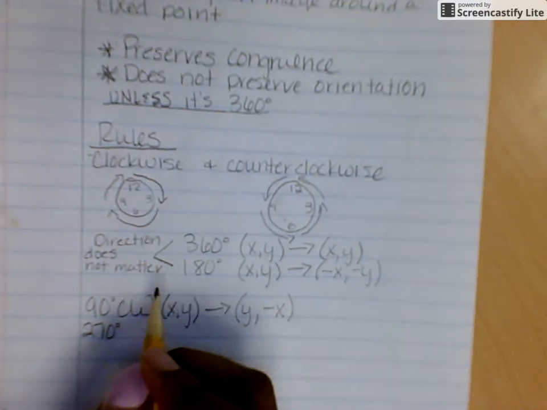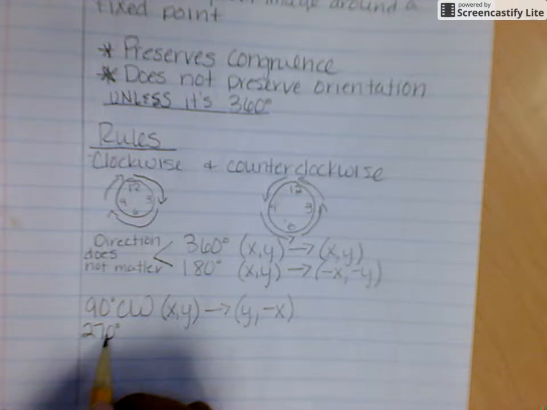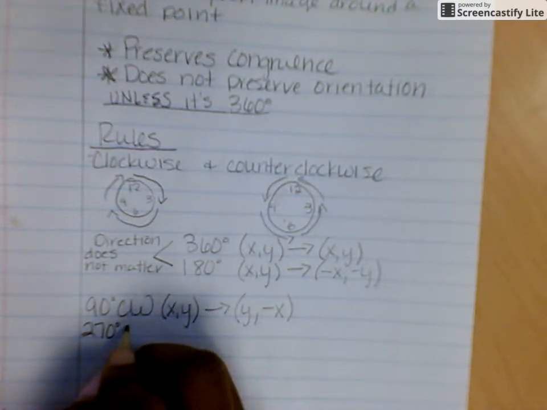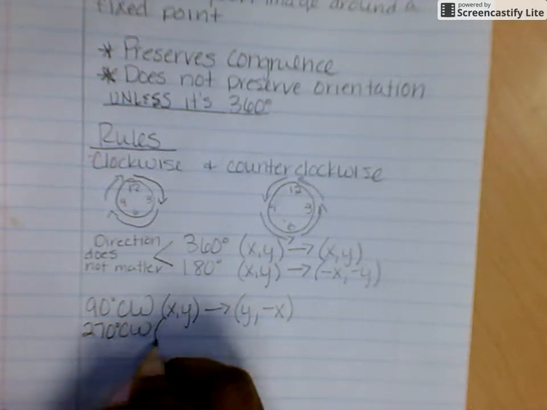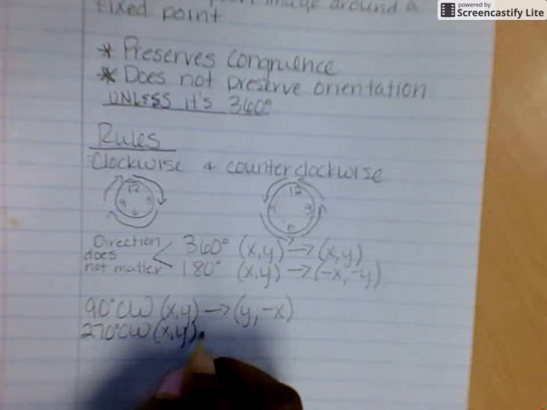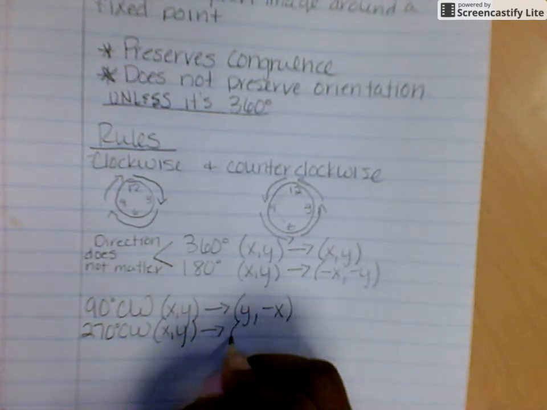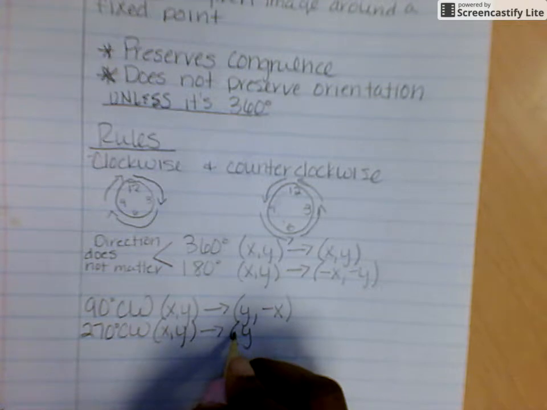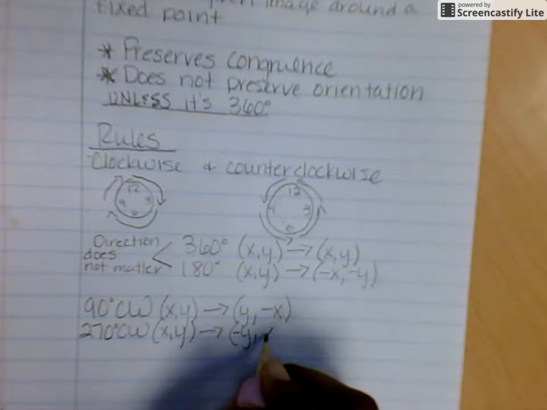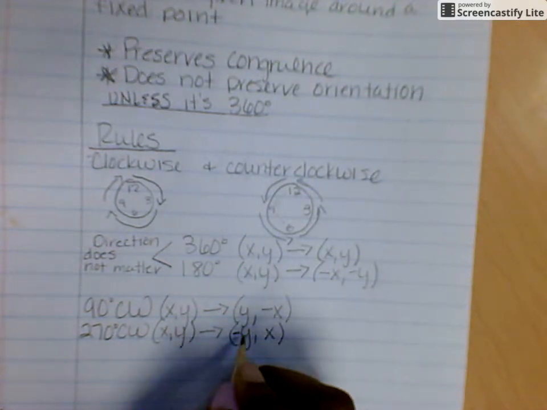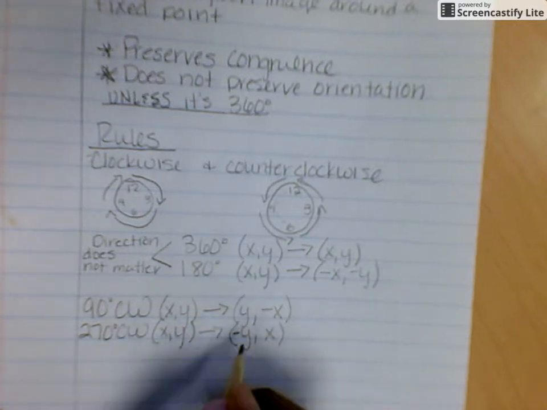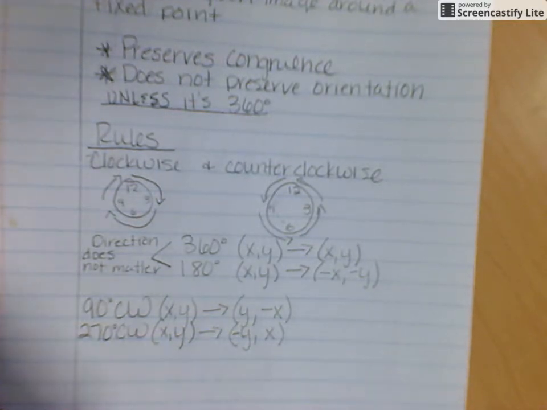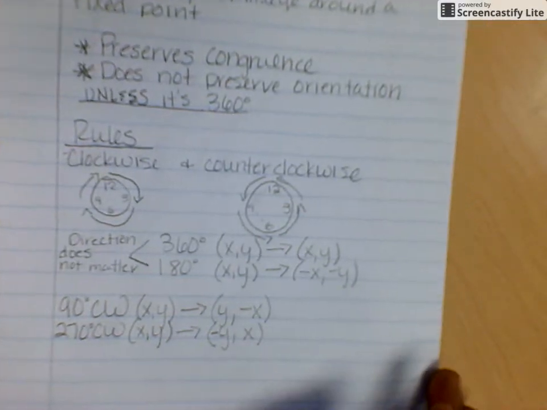Now 270 degrees, let's say clockwise. Again, we know all ordered pairs start out x comma y. The rule here is y goes to the front and becomes opposite. Notice I'm not saying negative, because what if it's already negative? What's going to happen to this? That value will become positive, so it doesn't mean it's negative.